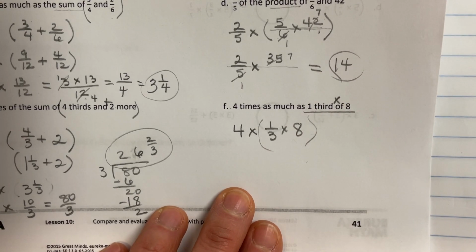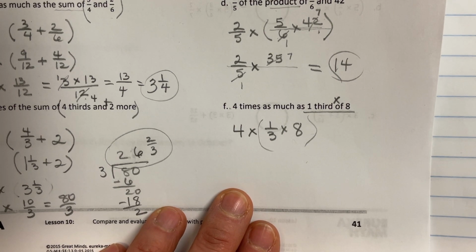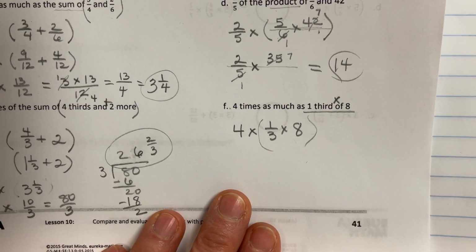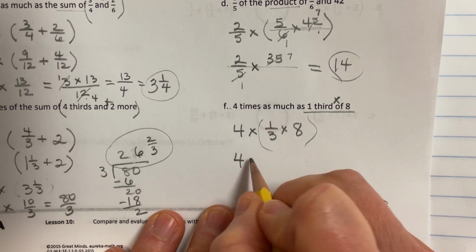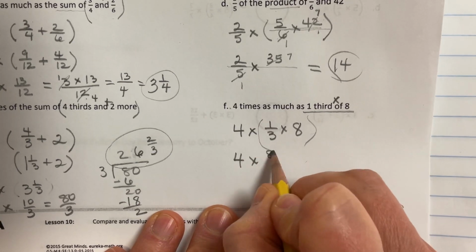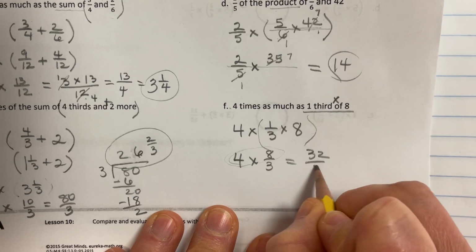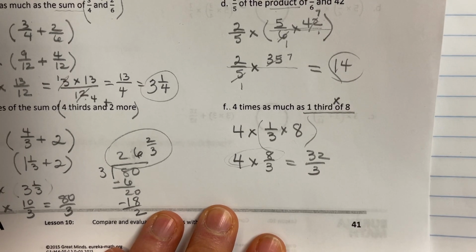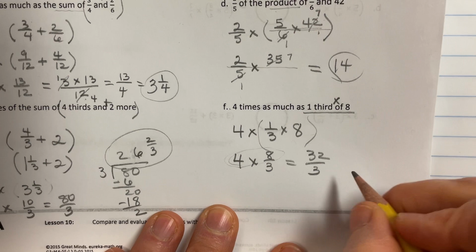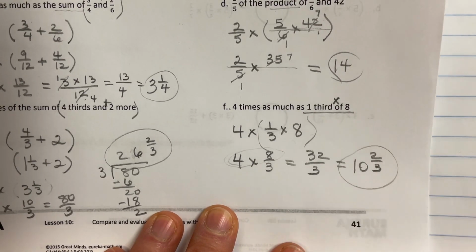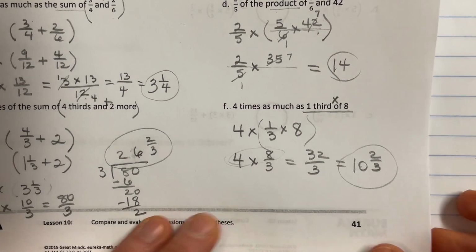Since it's all multiplication, it actually doesn't matter which order you do the multiplication in. I will tell you that. So you could do the 4 times 8 first if you want to. When it's all multiplying, you can multiply in any order. But if I just leave it like this, it's 8/3. And notice you're still doing, it's going to be 32/3. Okay, 3 goes into 32 10 times with 2 left over. So it's 10 2/3.